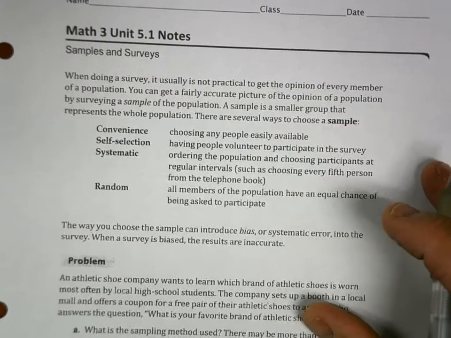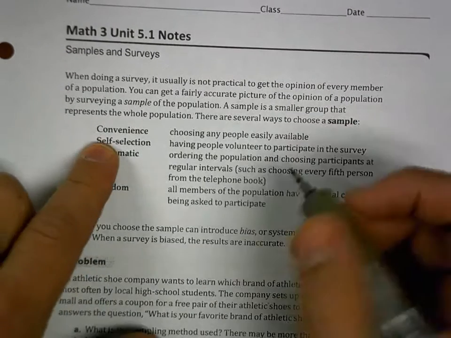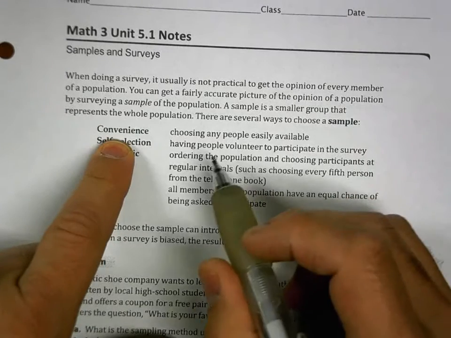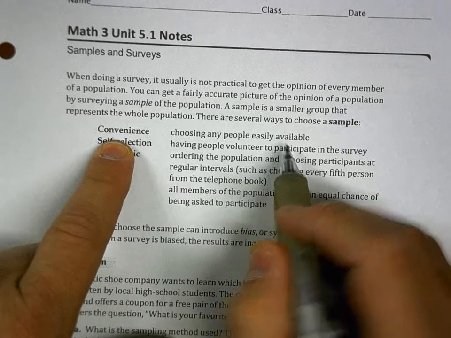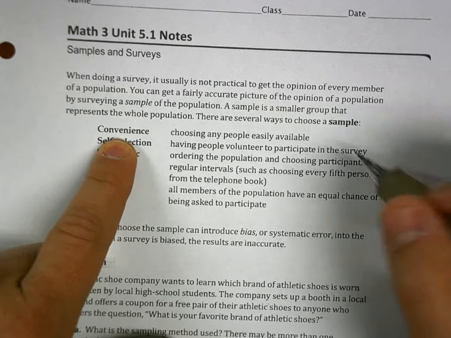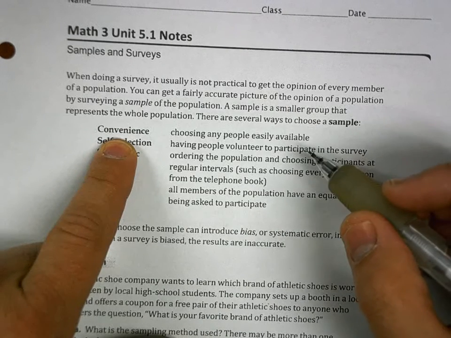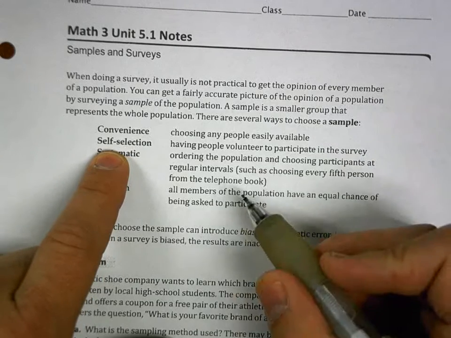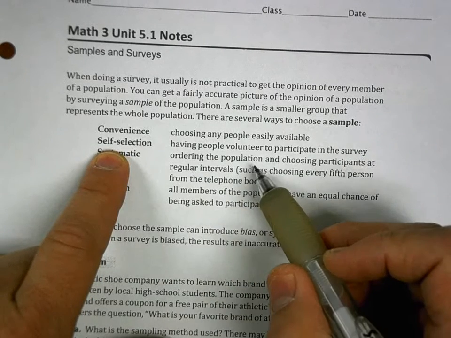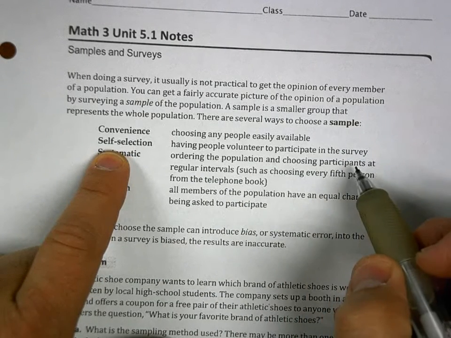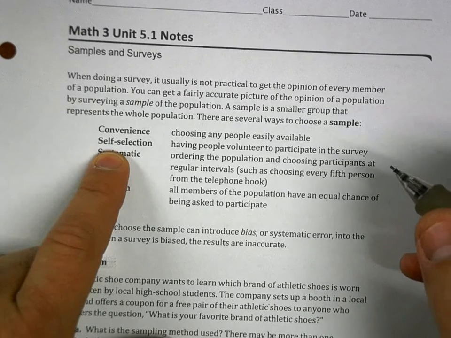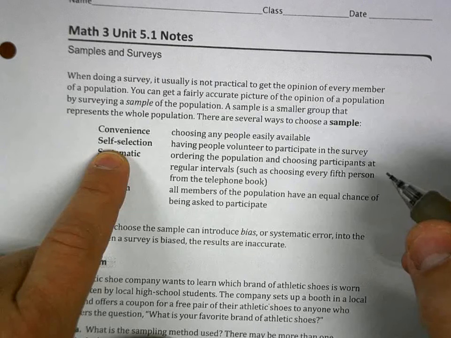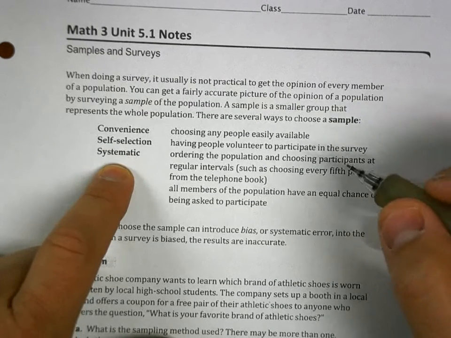Okay. Well, some different ways to choose a sample. One is convenience sampling, choosing any people easily available, and that could be just like going into one classroom and surveying. Self-selection, having people volunteer to participate in the survey. Okay, and that could be maybe you set up a table, and those that want to pick up the survey and do the survey, they just come by and pick it up.